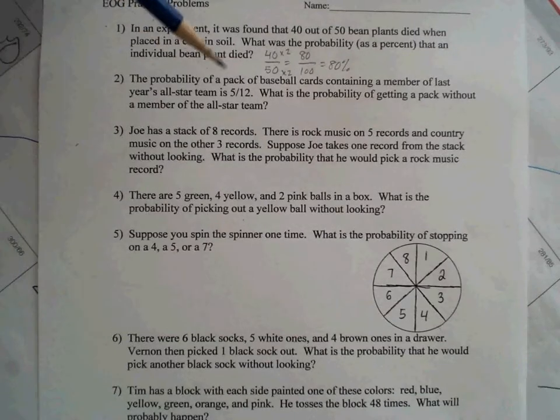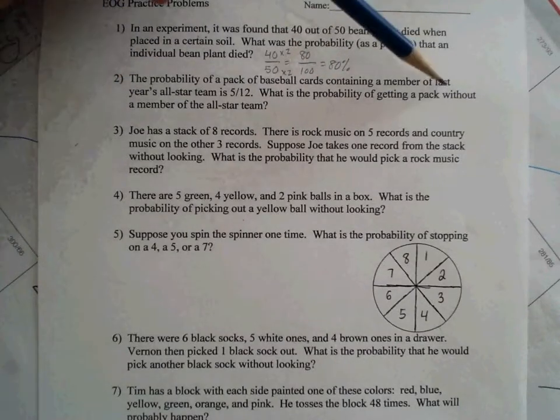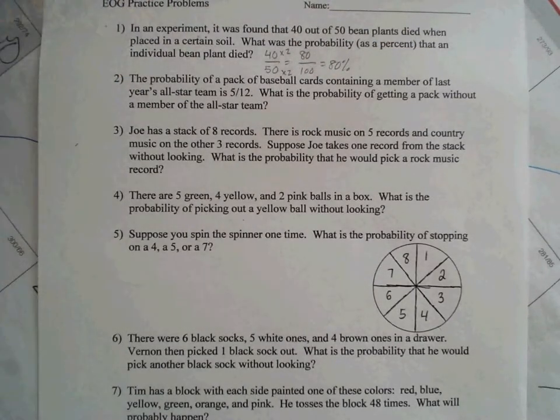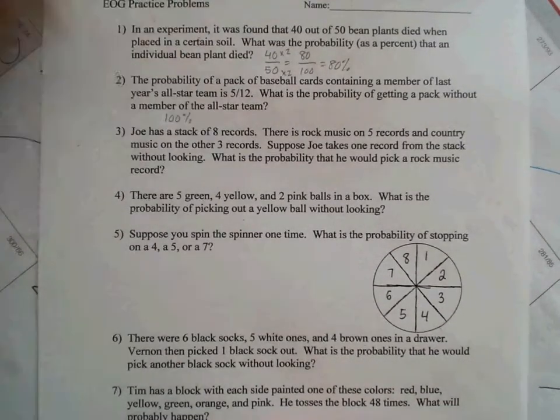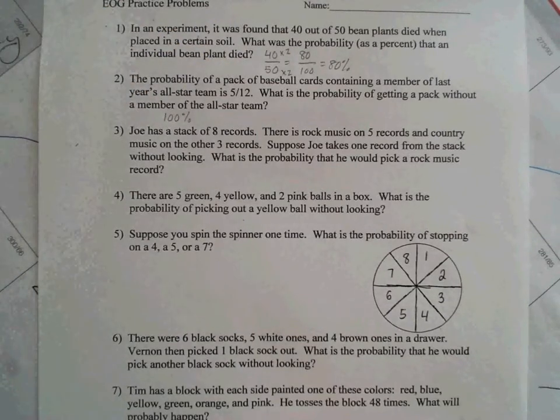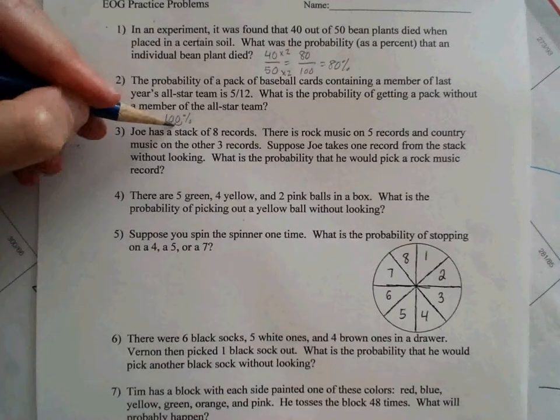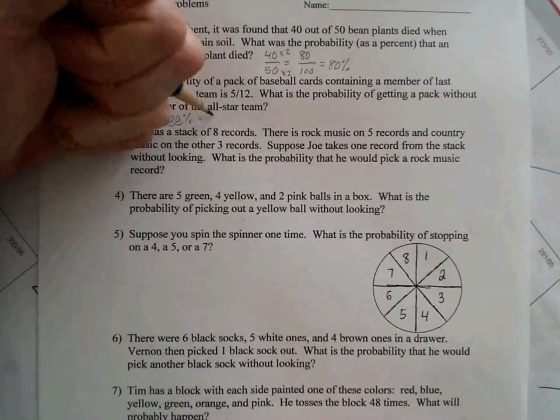Next one over here. The probability of a pack of baseball cards containing a member of last year's All-Star team is 5/12. So what's the probability of getting a pack without a member of the All-Star team? If you think of all the cards in the pack, that would be 100% of the cards. Now, when you think of 100% as a decimal, if you don't see the decimal, you know it's located in the back, so you move it over 2 spaces. So 100% as a decimal is really just 1.